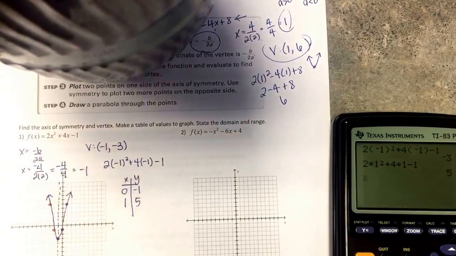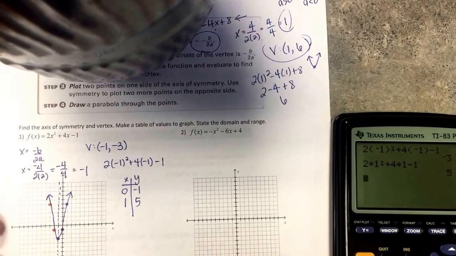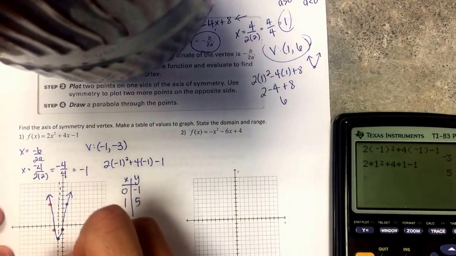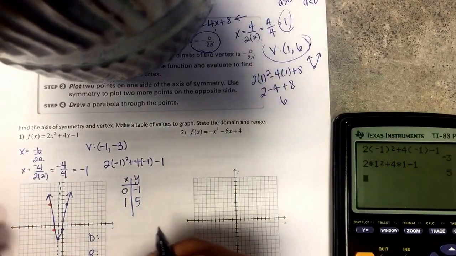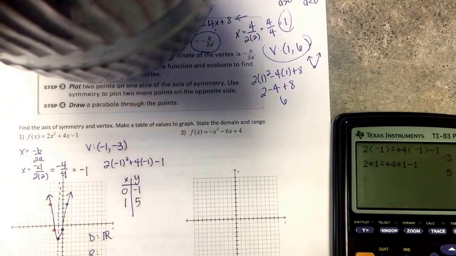And that's what your graph looks like. The last thing I'll ask you to do on each problem is the domain and range. So if I do the domain, a quadratic is a kind of polynomial, so all real numbers for the domain.